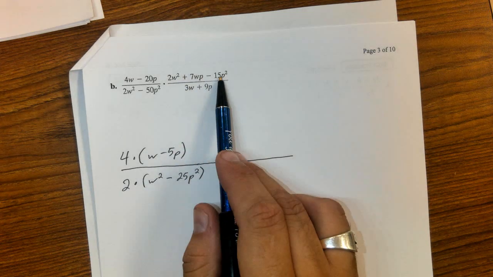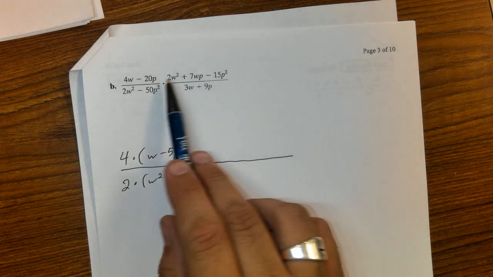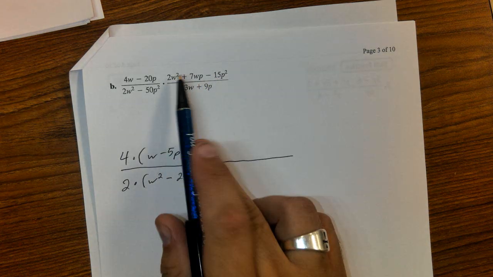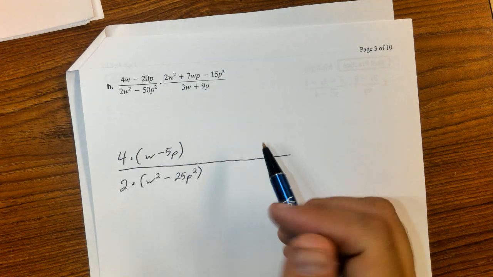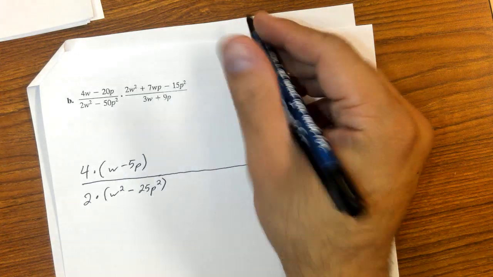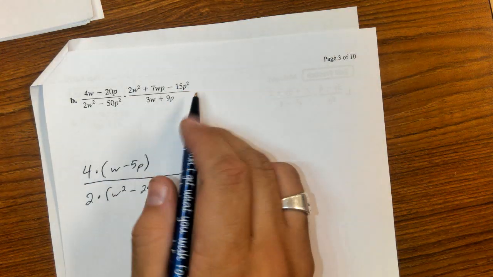This quadratic, or excuse me, this trinomial, it's not a quadratic trinomial, but it is a trinomial, and it can be factored like a quadratic trinomial. So I'm going to do that over here. I'm just going to do the AC method on this one.